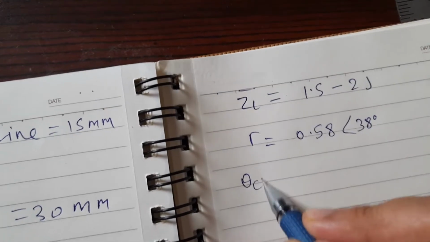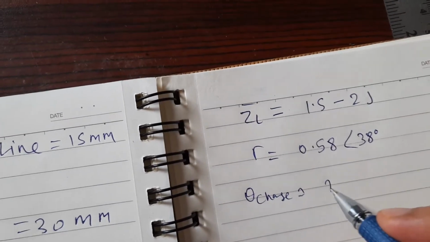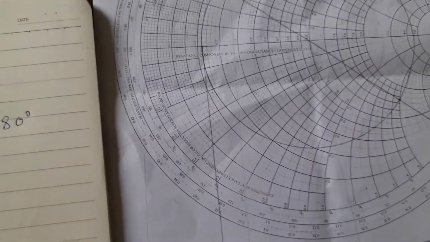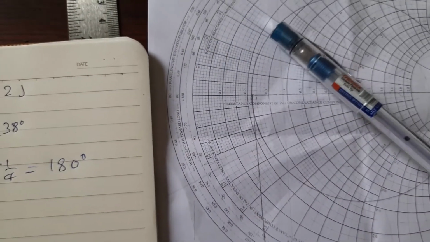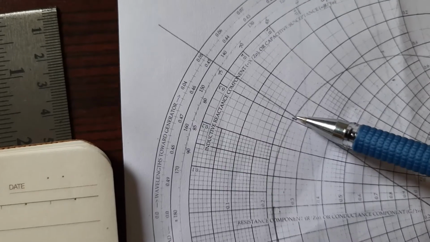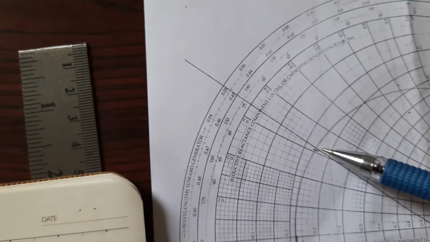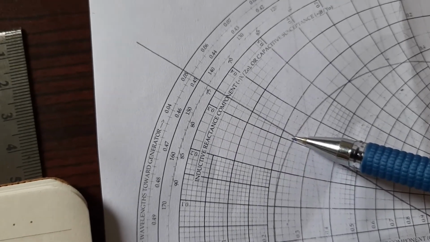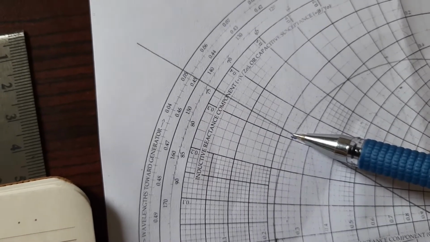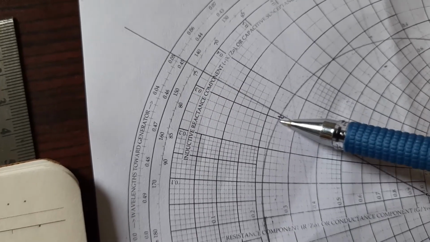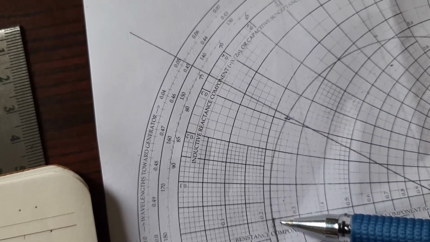So the theta change will be equal to 720 into 1 by 4, that will be 180 degrees. So we'll go 180 degrees clockwise. If we go, we'll reach over here. Now we need to focus on this point to find its coordinates. The j value will be 0.32, and the r value, following this circle, will be 0.24.